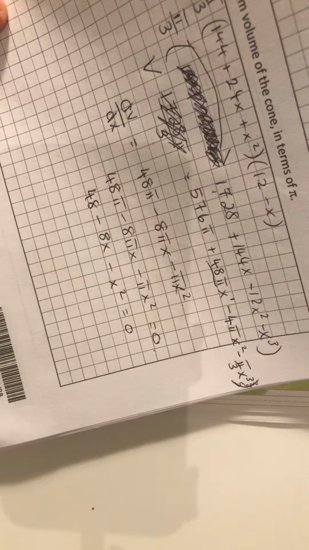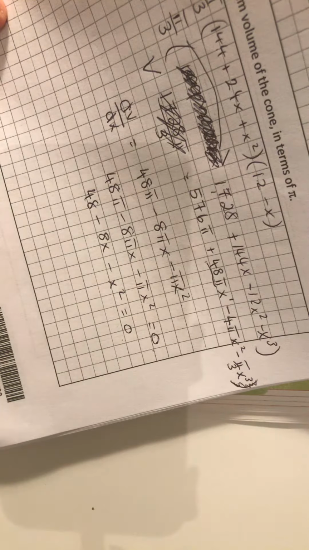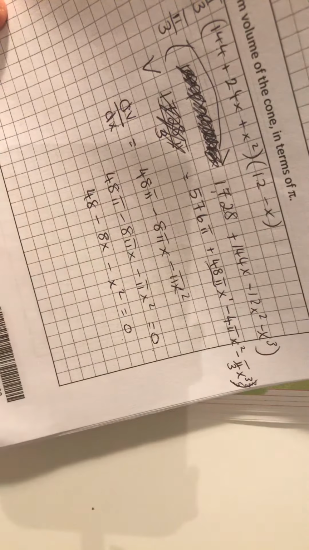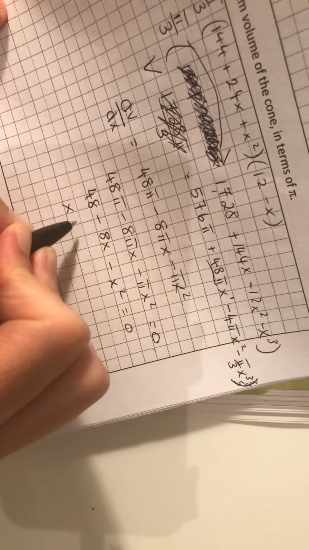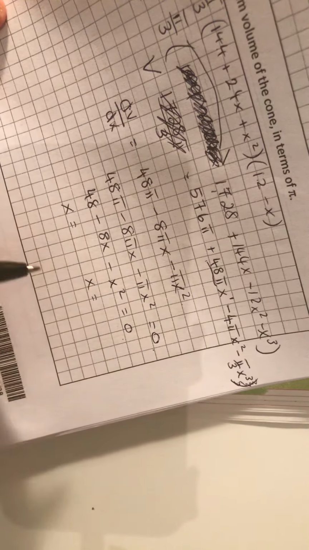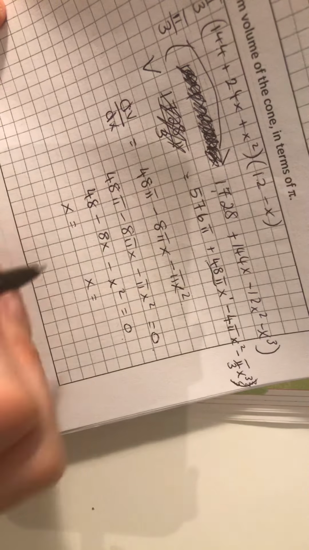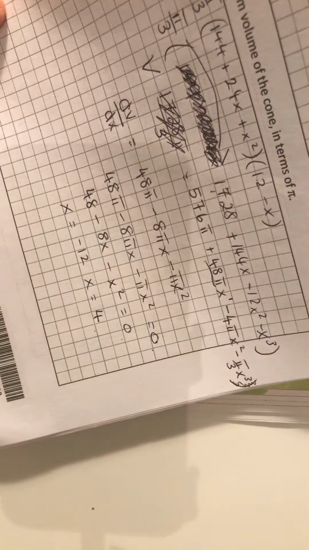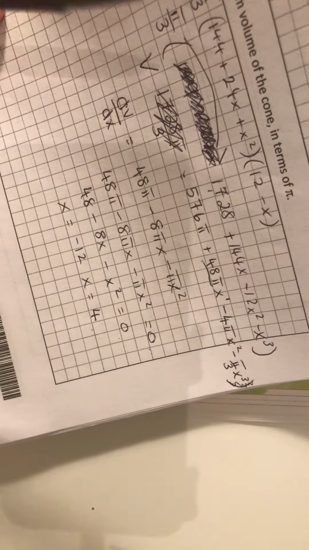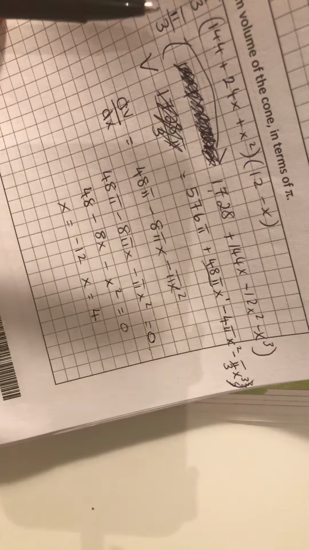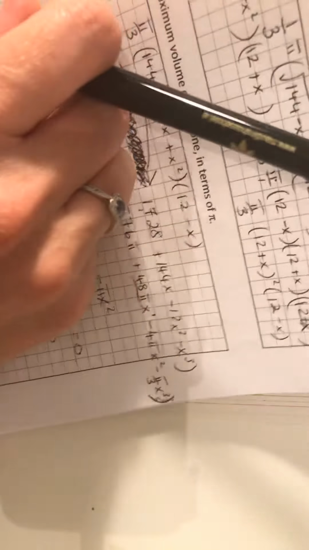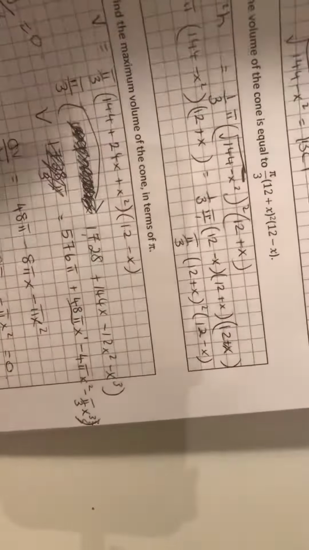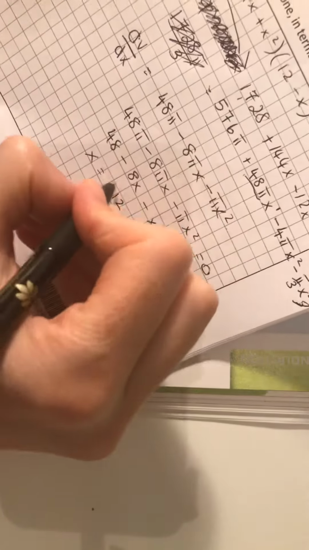I'm going to factorize this or throw it into the minus b formula. When I do, I'll end up with 2 answers for x. Minus 12, I think, is one and 4 is the other. Is it possible that minus 12 could be x? No, x is the length of a line back up further. So I'm going to cross that one off. Not possible in this situation. So x is equal to 4.